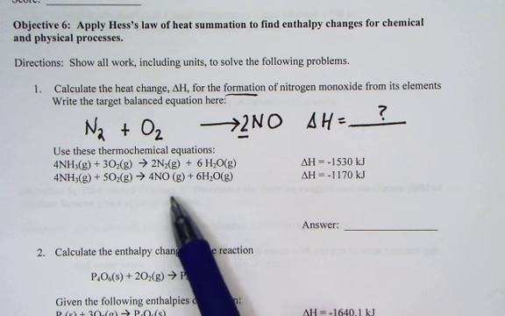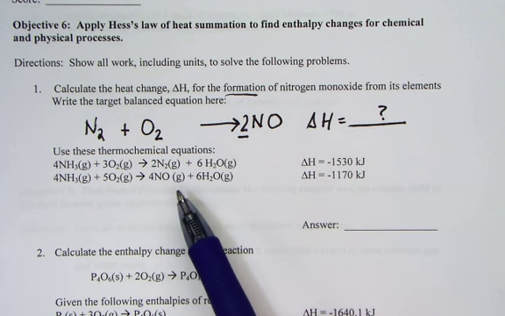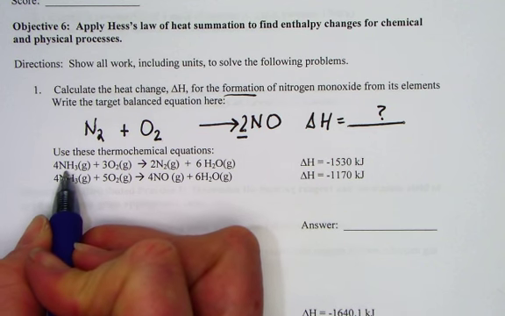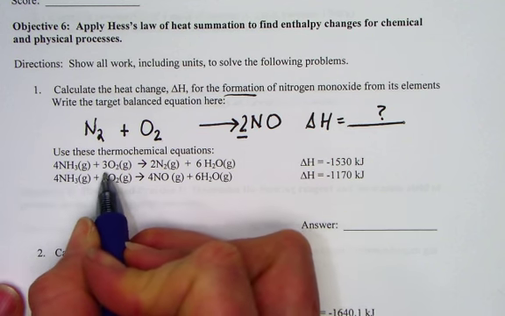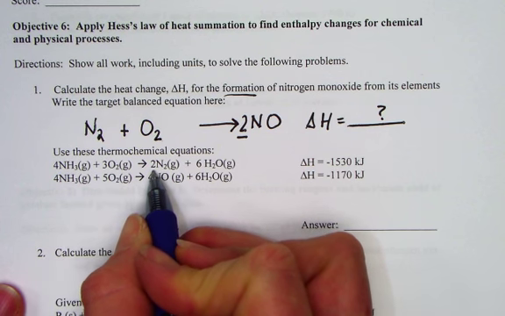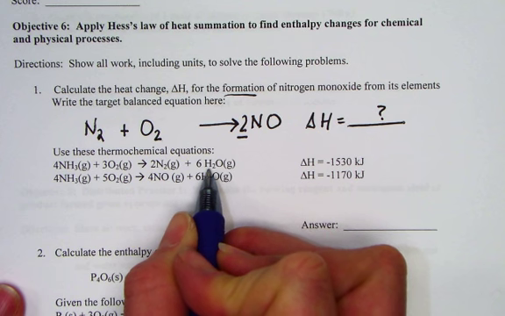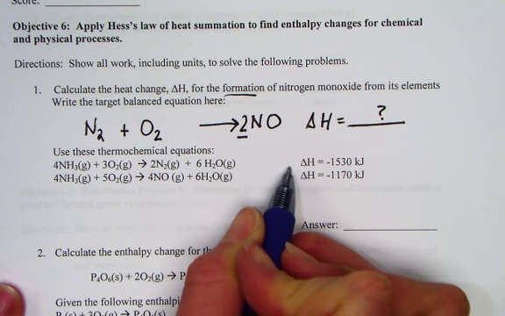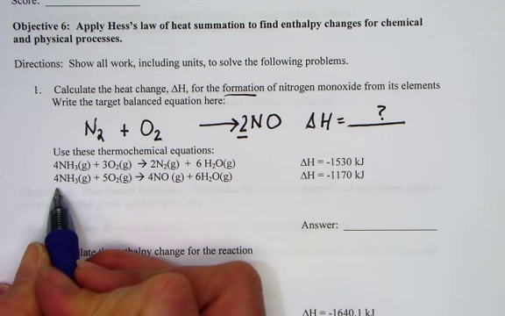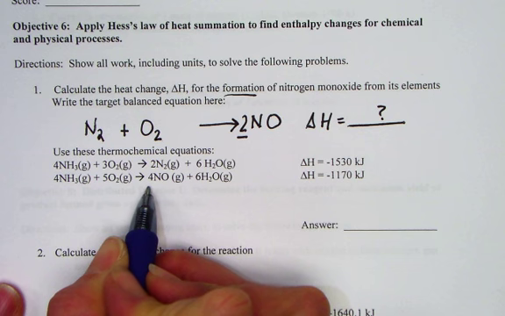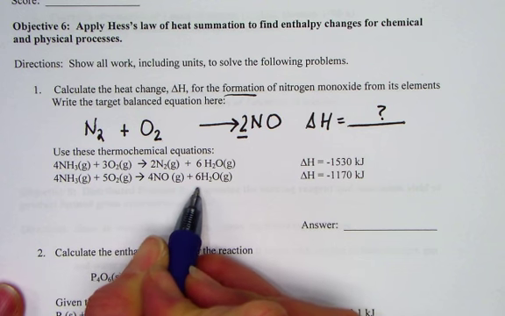What we do know are the following elementary reactions. In our first equation, I'm reading 4 units of NH3 react with 3 units of O2 to form 2 units of N2 plus 6 units of water. Its delta H is given as negative 1530 kJs. Our second elementary reaction, 4 NH3s plus 5 O2s yield 4 NO and 6 H2Os.